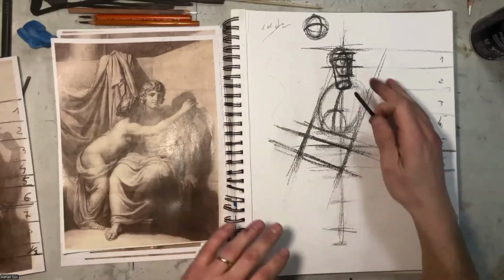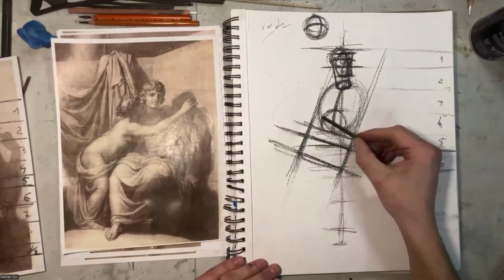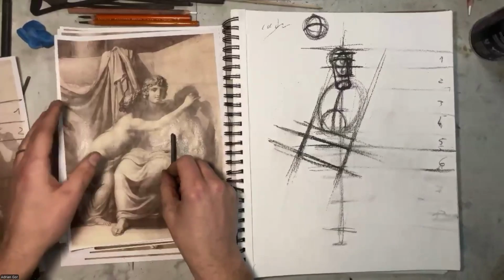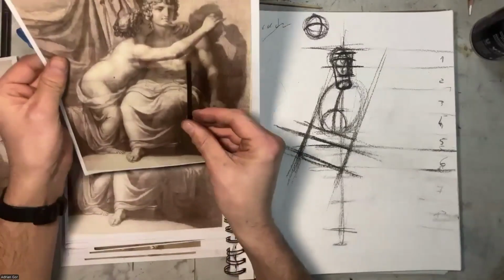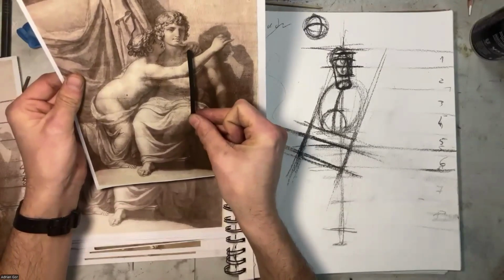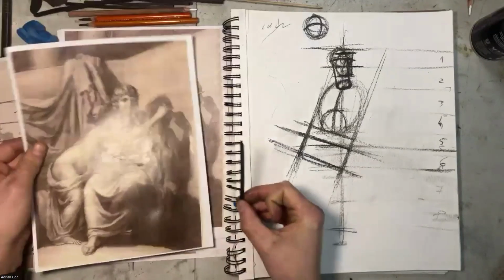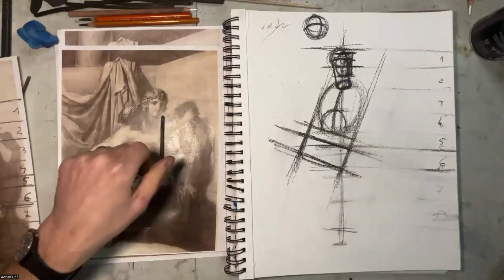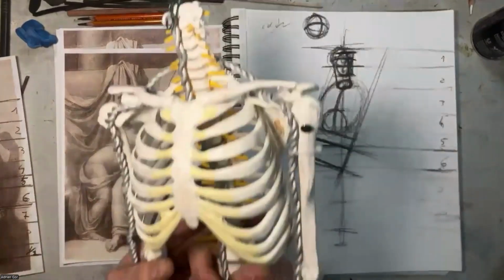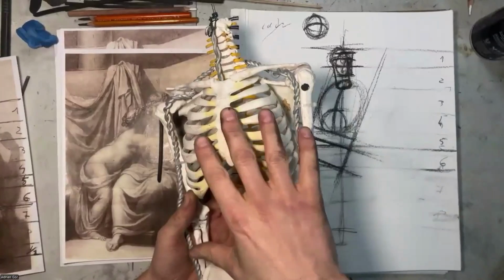It means that I need to add side planes. For the rib cage, it's very easy to figure out where the side plane is. You can see in the drawing quite clearly that the main shadow of the rib cage is right here. And that's also an indication of where the ribs change direction. I'm going to briefly show you on a skeleton because that's the easiest way to show. I have a small one.